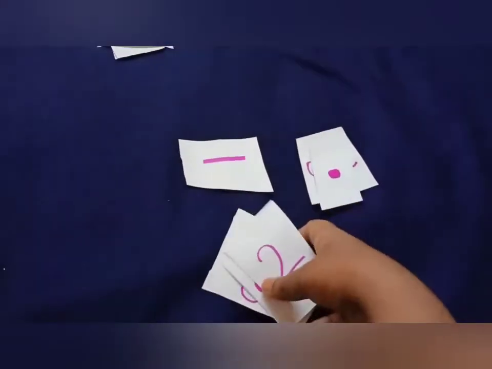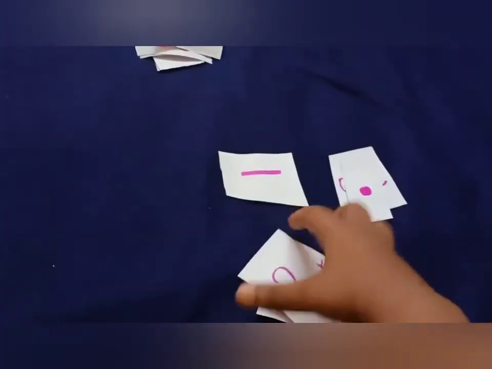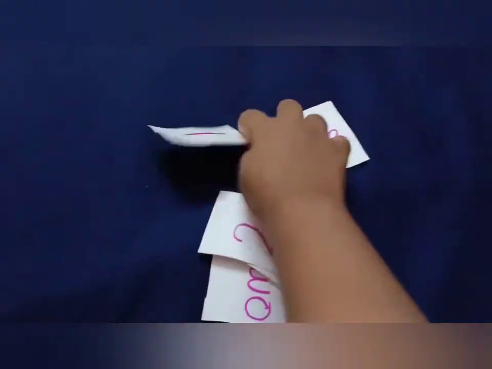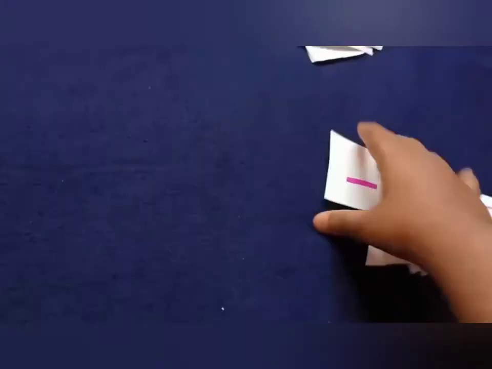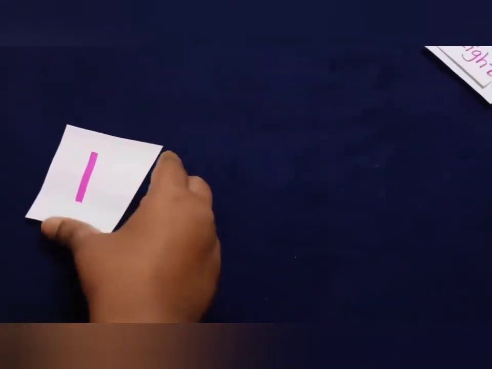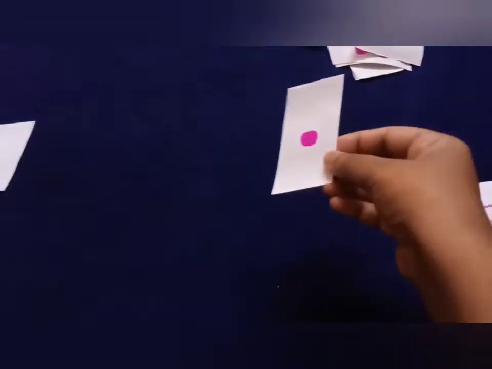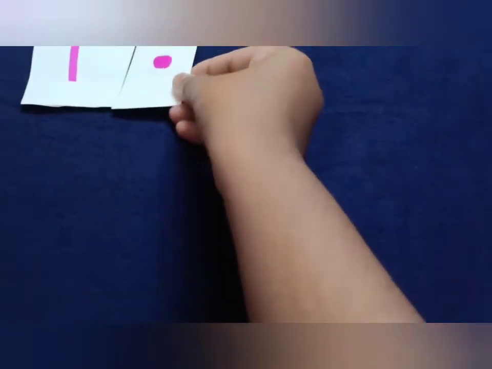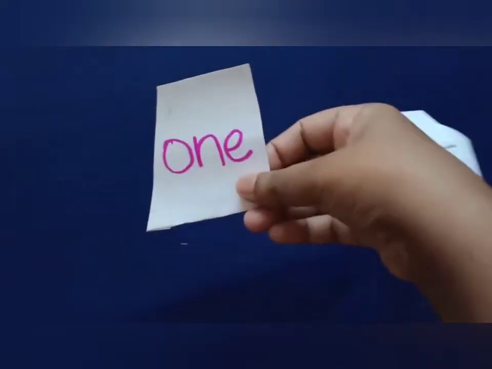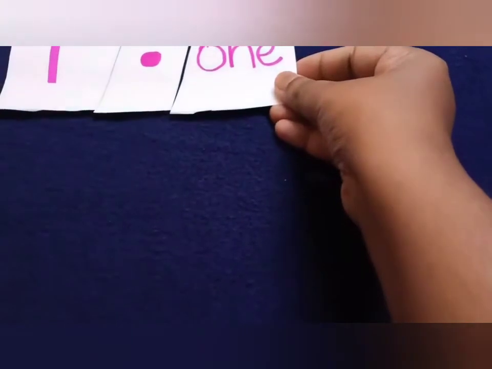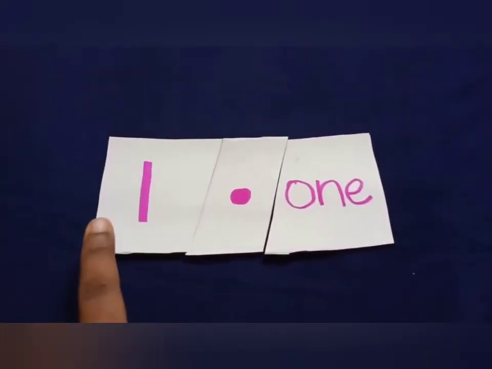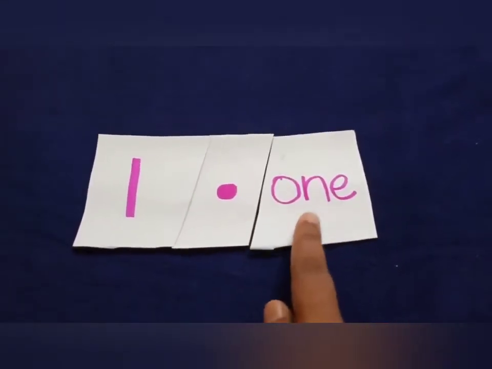So I have taken 2 numbers, 1 and 2. I have cut the paper and I have shuffled it. Now I'm going to arrange this. First I have taken the number 1. So 1 I have placed, and the next is the quantity, the dots we have to take. How many dots should be there in 1? 1 dot. So I have placed it, and then the number name ONE. Yes, 1 dot and ONE.